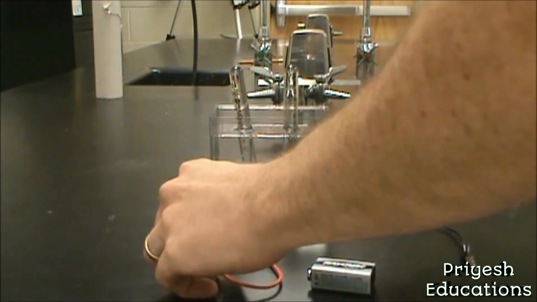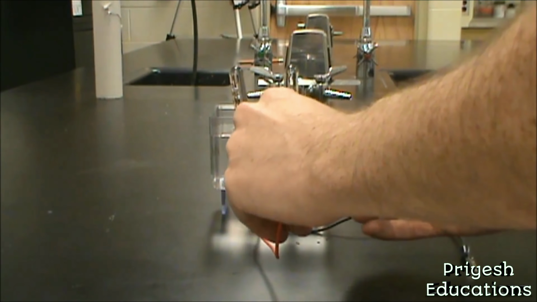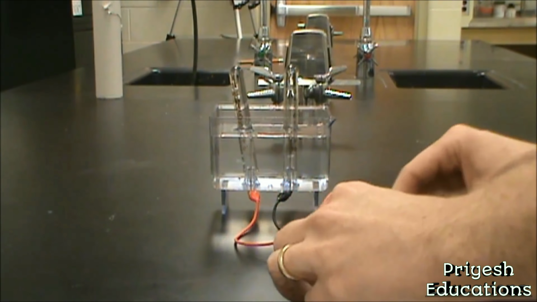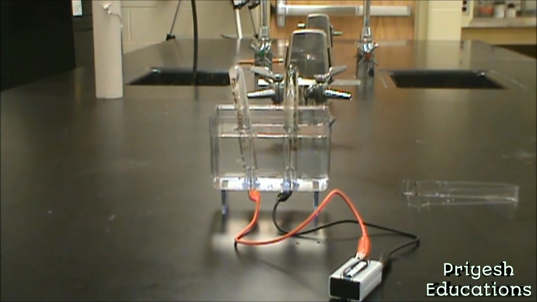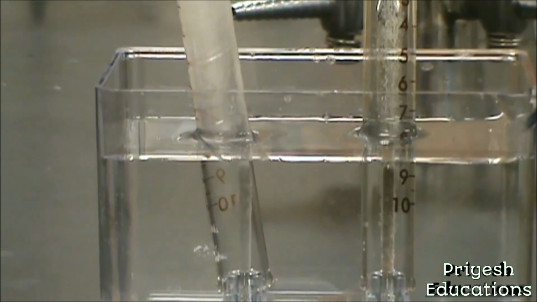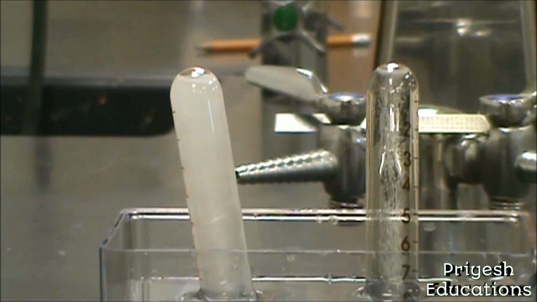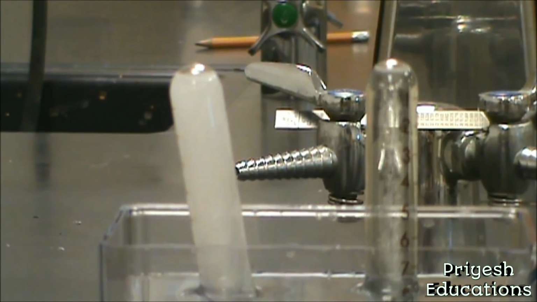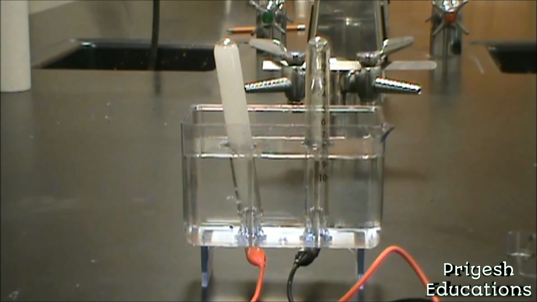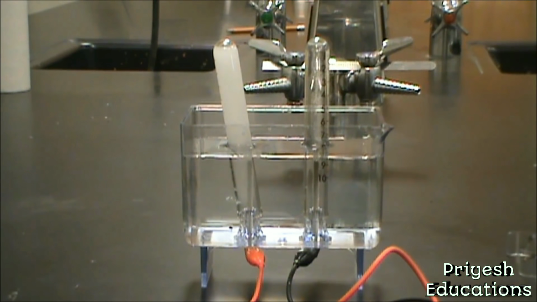So we're going to run a red lead to the negative terminal of the battery, a black lead to the positive terminal. And when we do that, you can see bubbles starting to originate in there. I'm going to zoom in so we can see that up close. And that gas is collecting on the left and on the right. So we're going to let that run until we've collected enough to make a measurement.